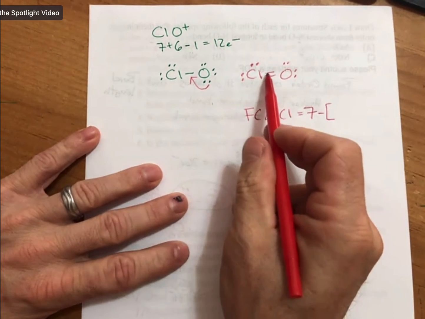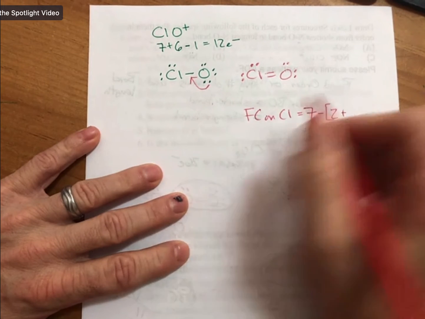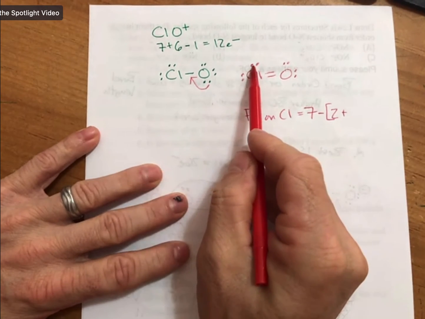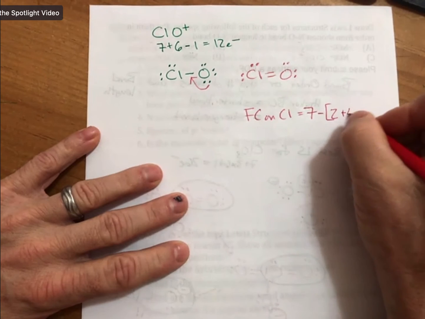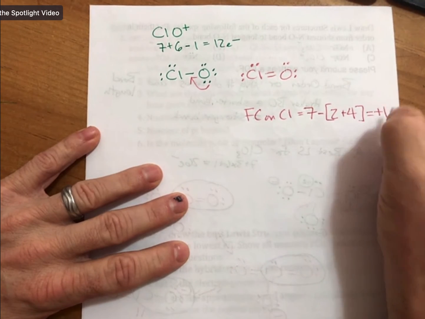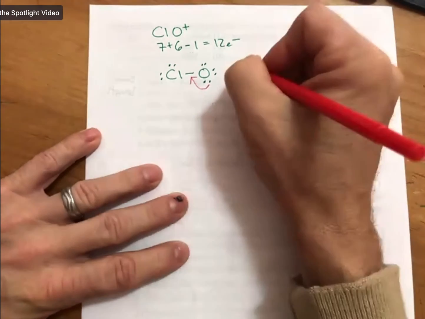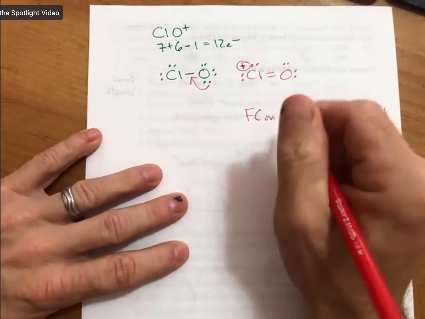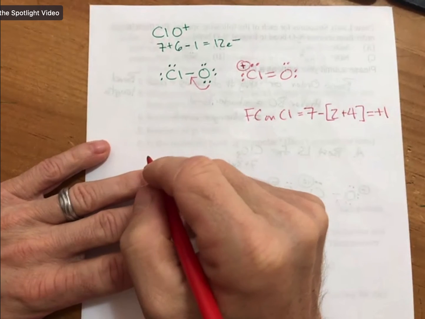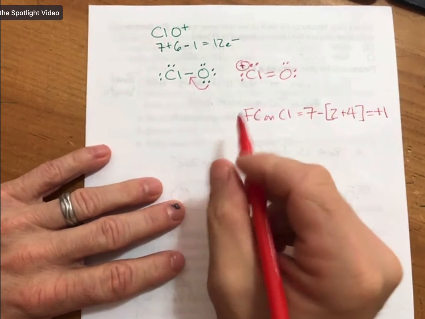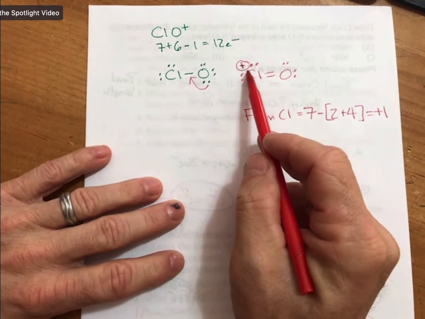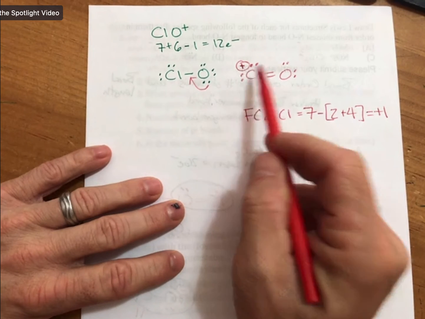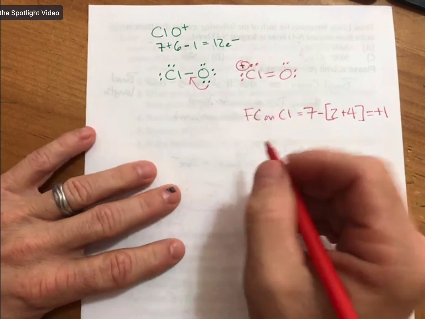There are 2 bonds, and 1, 2, 3, 4 unshared electrons. So I do get a +1 formal charge right here. And so that is the best Lewis structure. So the positive formal charge needs to be on the less electronegative atom.